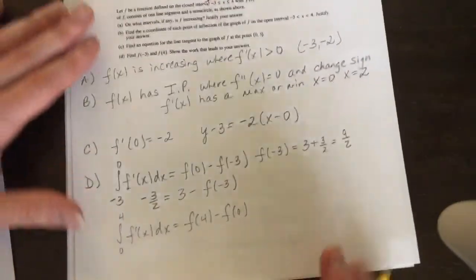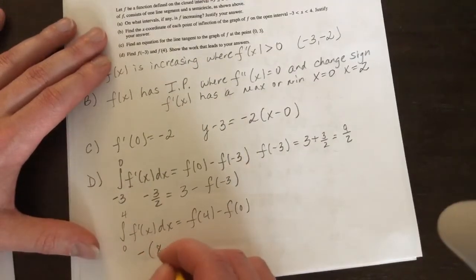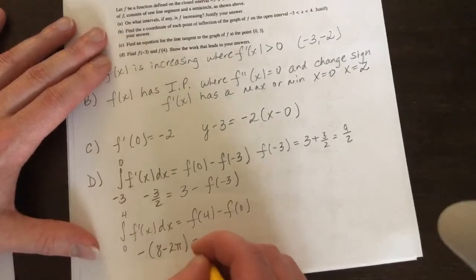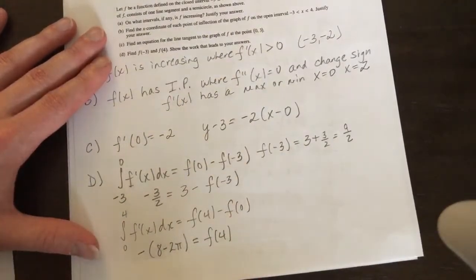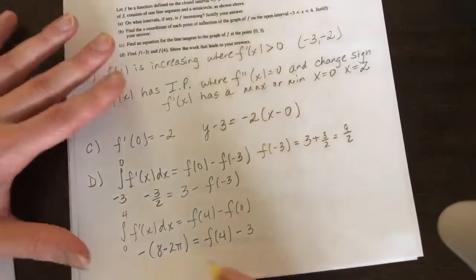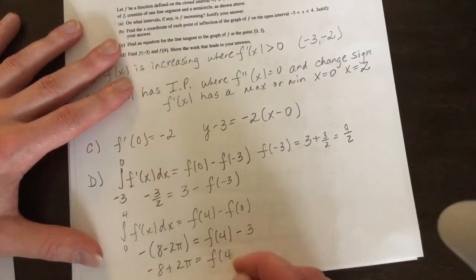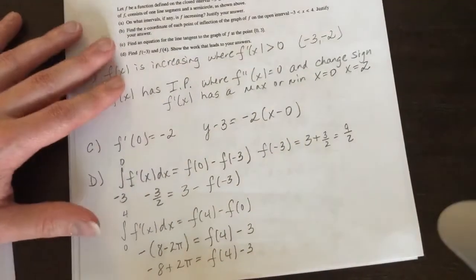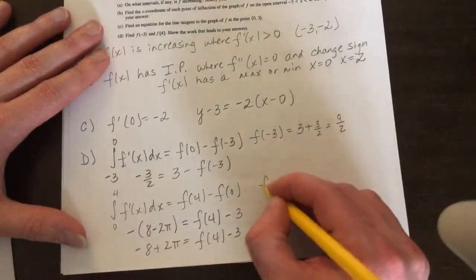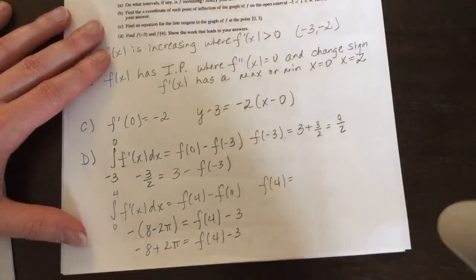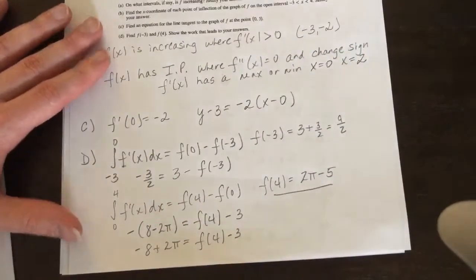And since it's below the x-axis, it's a negative 8 minus 2 pi, which is equal to f of 4 minus f of 0. F of 0 is 3. And solving for f of 4 would come out to be 2 pi minus 5. And that's it.